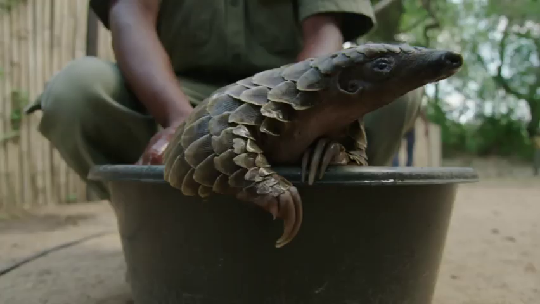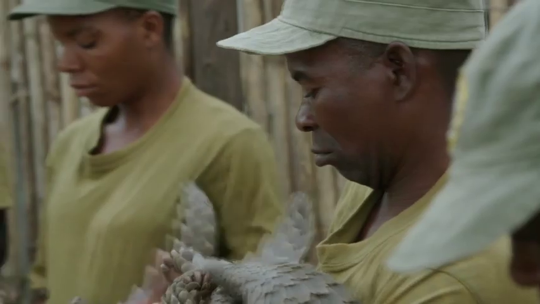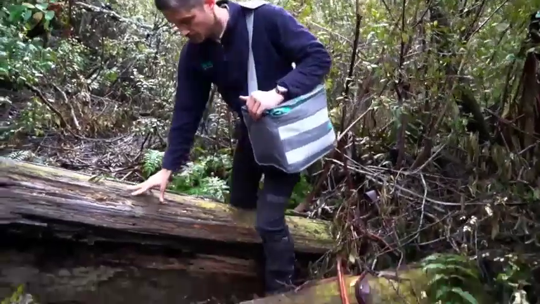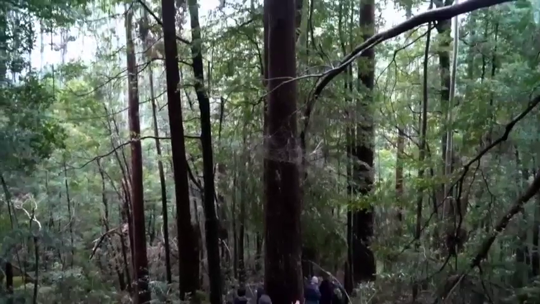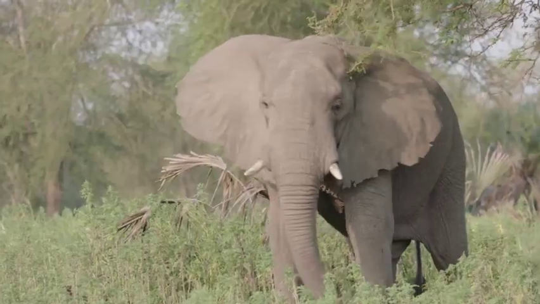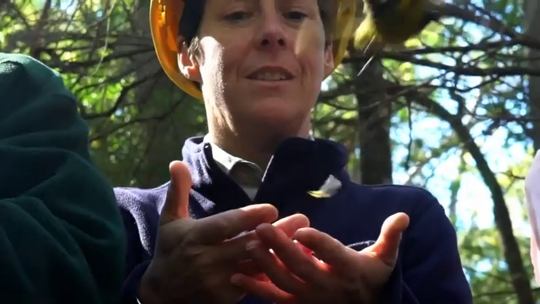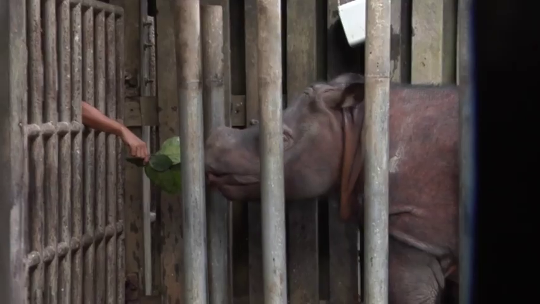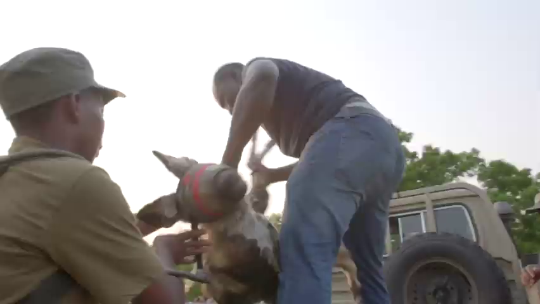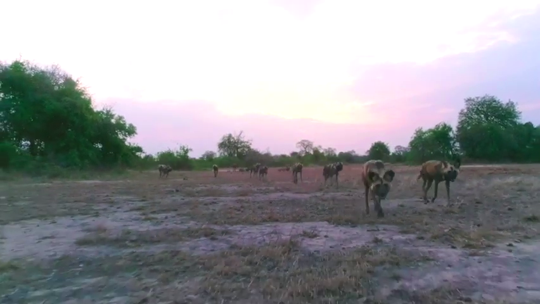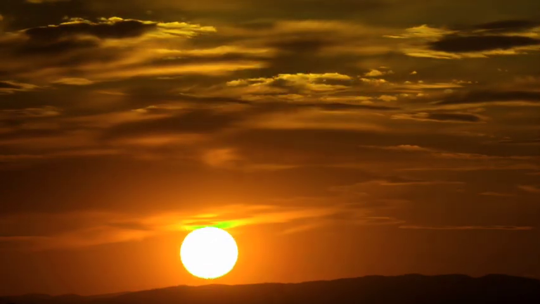So conservationists, governments, and communities around the world are joining forces, activating tried and tested IUCN tools in a coordinated effort to assess, plan, and act for wildlife. Together, we can save species from extinction. Together, we can win the fight for our planet's future. Together, we can reverse the red.